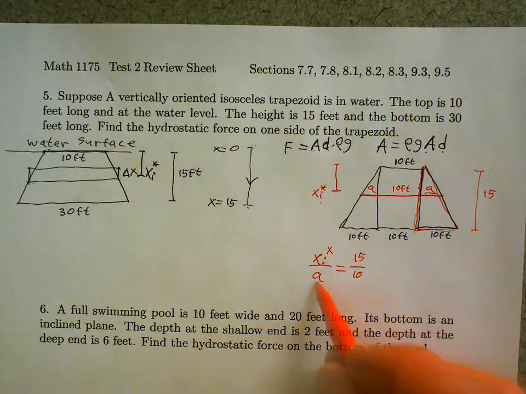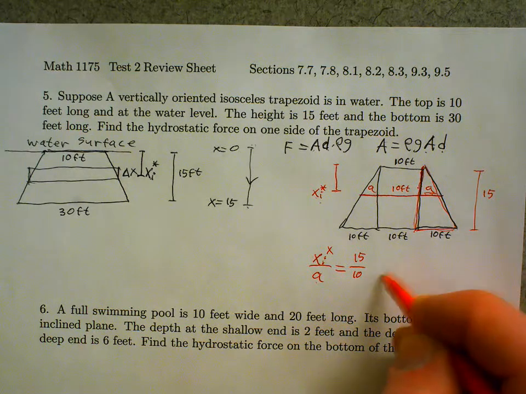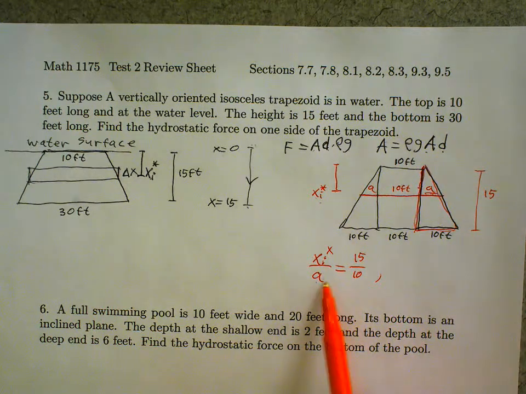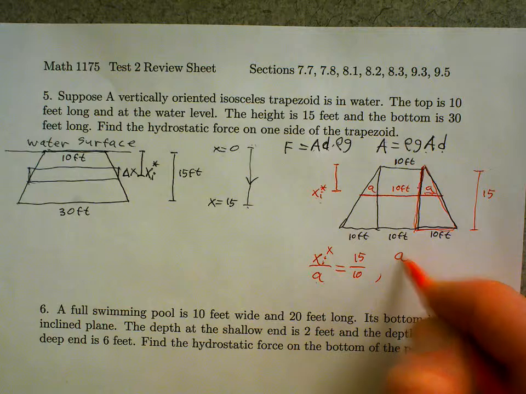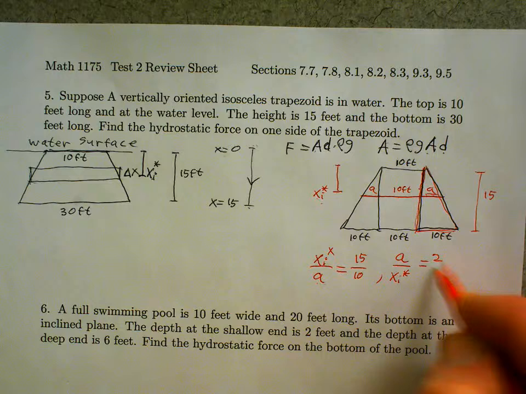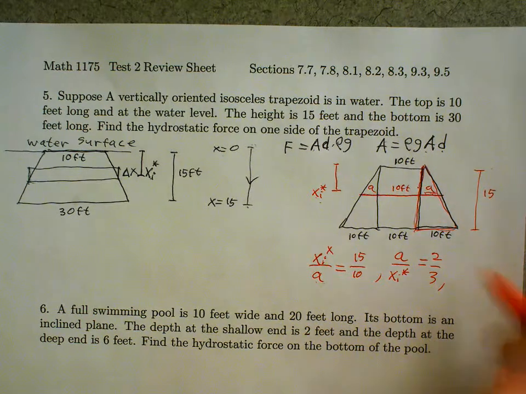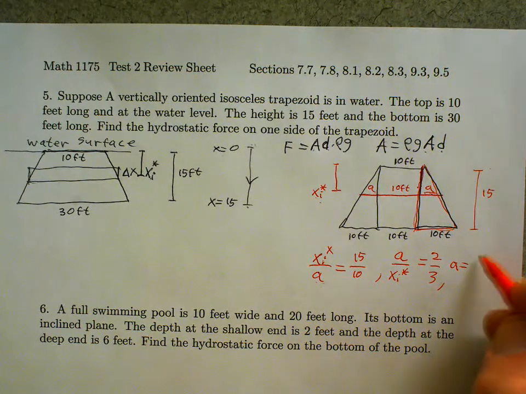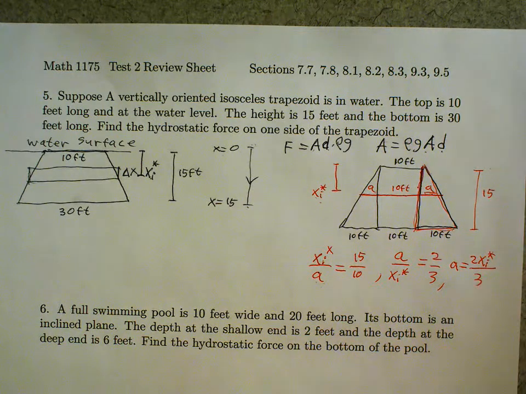So we solve for A. Let's just do the reciprocal. I could have done this to start with. A over x sub i star is 10 over 15, or 2 over 3. And so the value of A is 2 times x sub i star divided by 3.